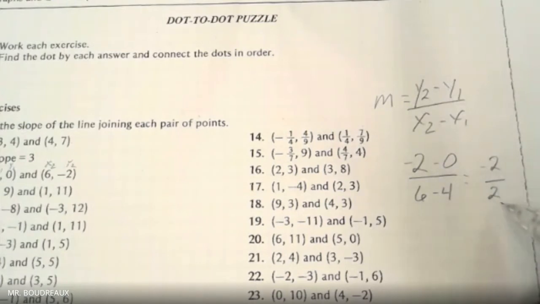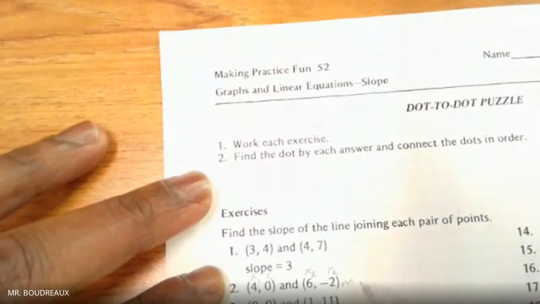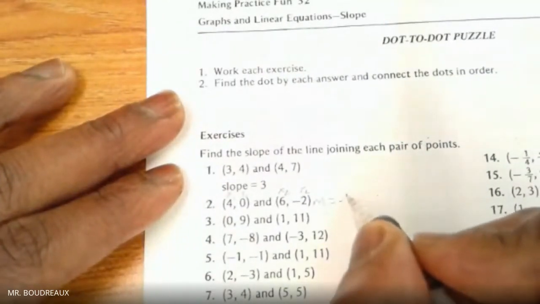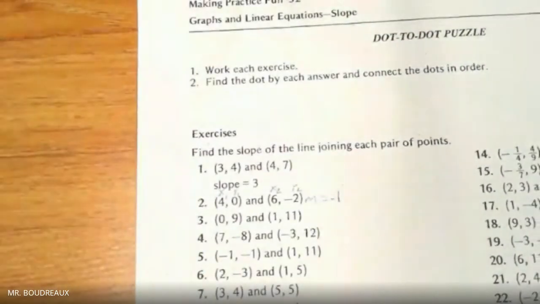-2 divided by 2 is equal to -1. I'm sorry, -1. So the slope is -1 for number 2. Okay, make sure y'all can see, m is equal to -1. All right, and that's how you find the slope.